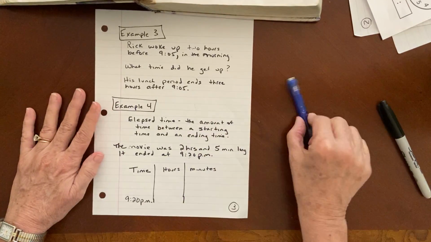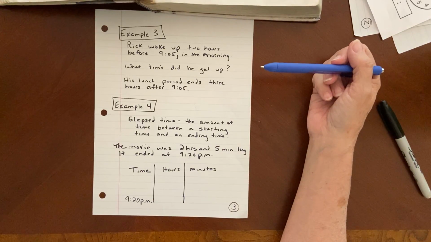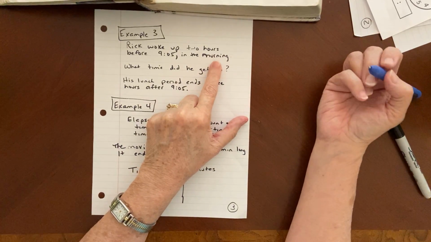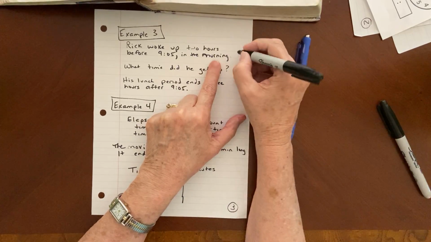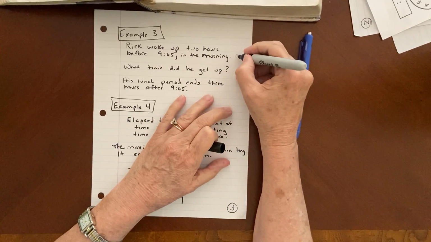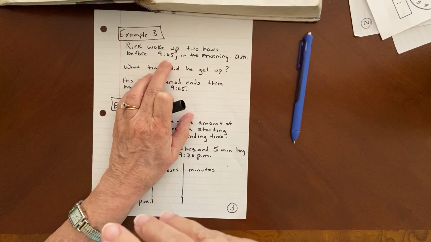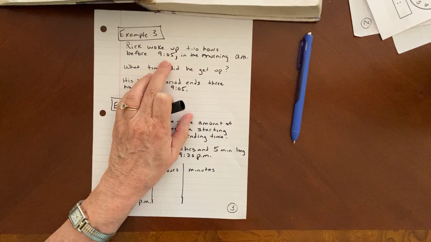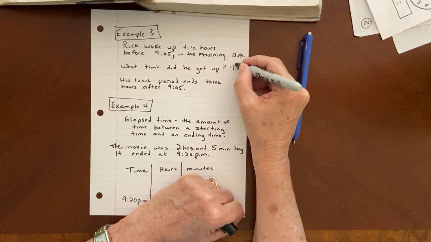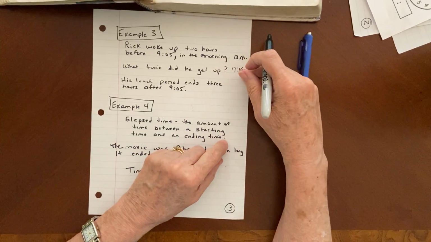Okay, so example 3. Rick woke up 2 hours before 9:05 in the morning. What time did he get up? So in the morning is our clue. What did in the morning stand for? AM? So that's going to be an A.M. marker. 9:05. So I'm going to count backwards, right? So backwards 2 hours would be 7:05. So he got up at 7:05 a.m. See the colon? A period, M period. And that's the proper way to write that.